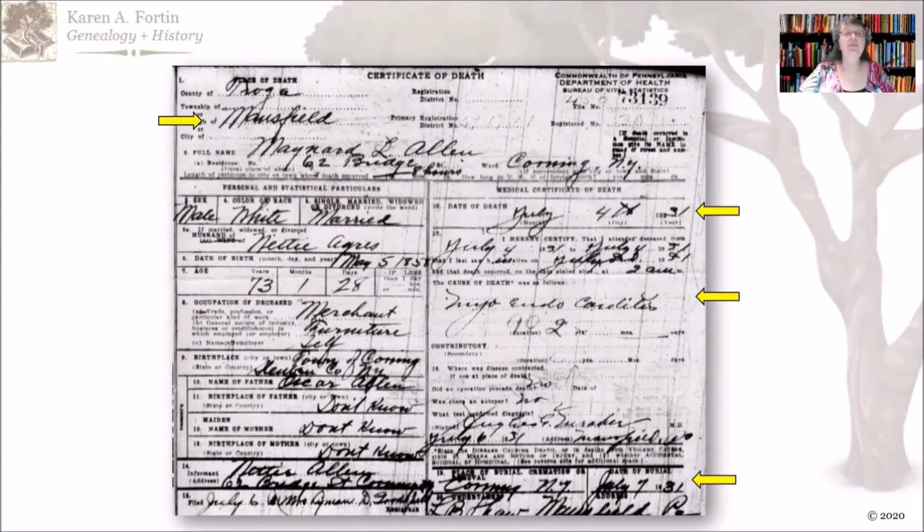It provides the name of the undertaker. All of these can be very helpful if you're trying to find cemetery or funeral home records, which may have more information than you can get here in the death certificate. It provides the information of where he lived prior to his death. It lists the name of his wife and his occupation.